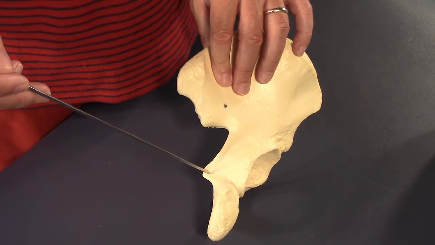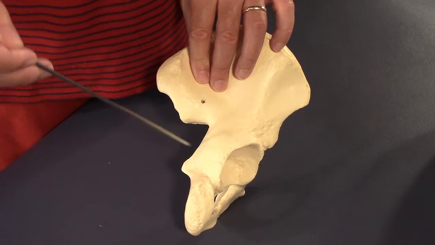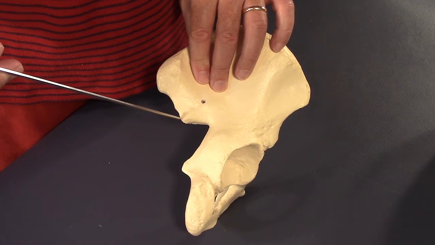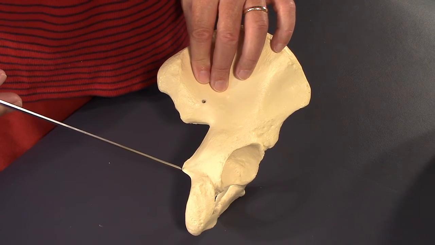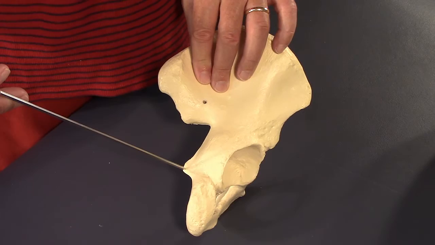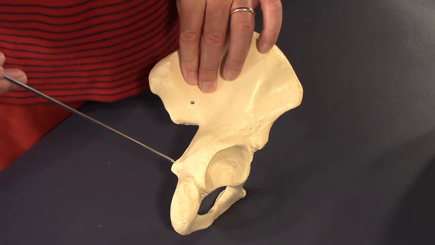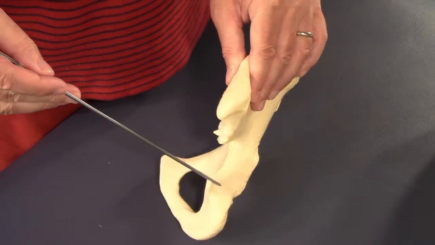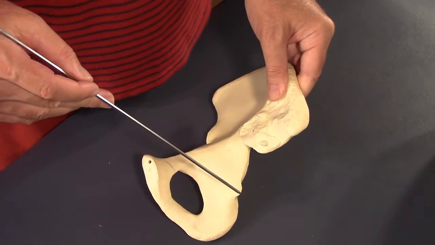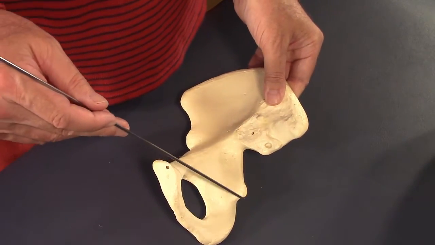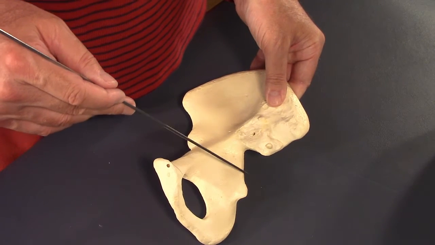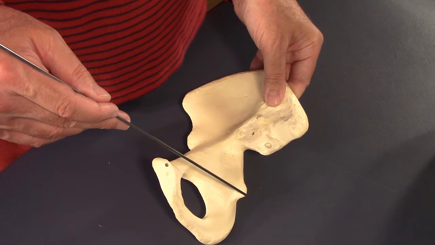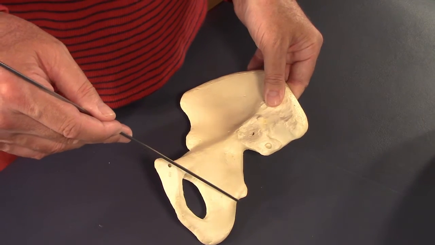Oh, did I tell you what this is? Greater sciatic notch. This is the posterior inferior iliac spine, and the bottom of the greater sciatic notch, that's the ischial spine, or spine of the ischium. So let's look at that for a second. It's right there. So that's where the sacrospinous ligament connects. Sacrospinous ligament connects right there. And there's the lesser sciatic foramen, right?